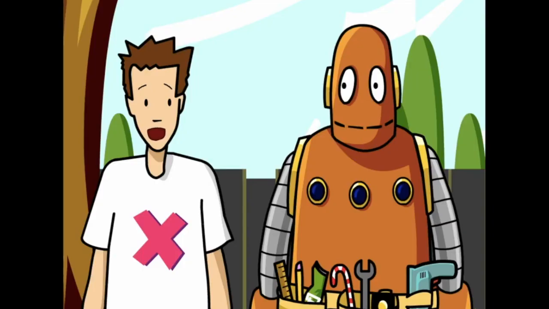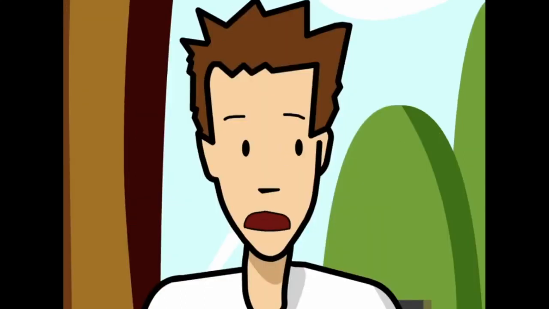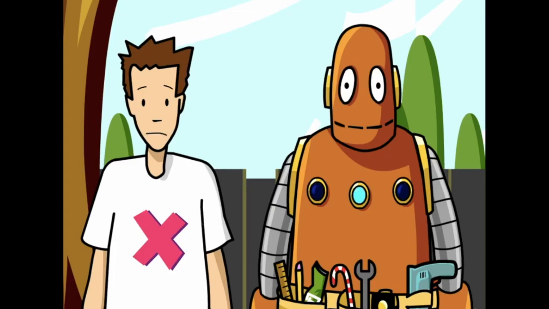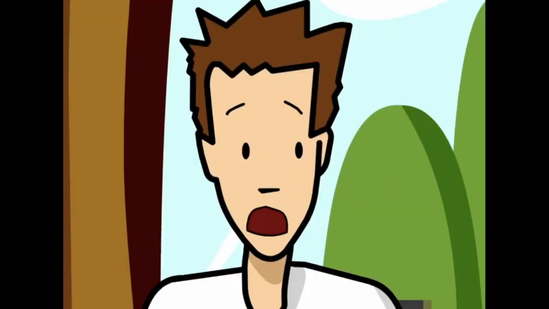So let's build that ladder so we can get up to the treehouse. Where are the nails? What do you mean you don't use nails?